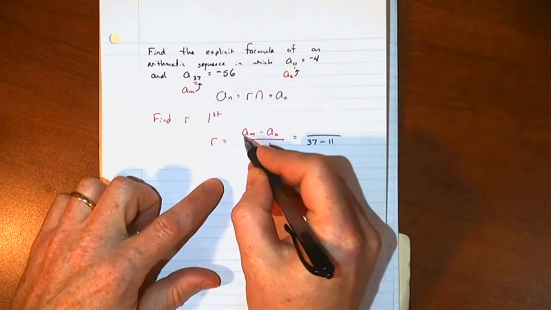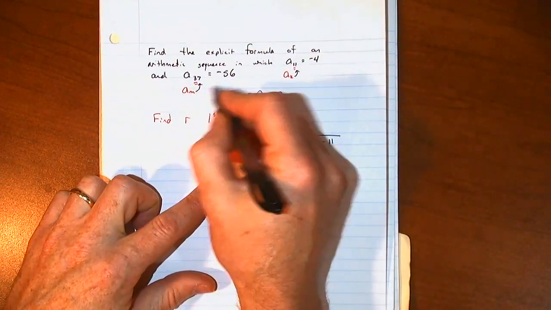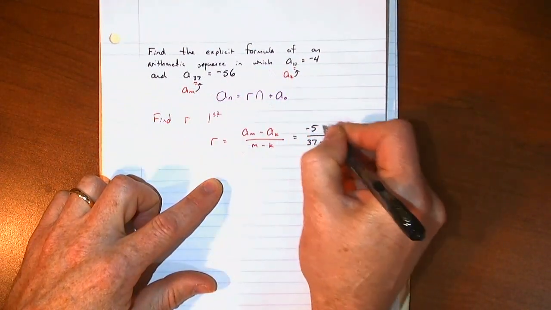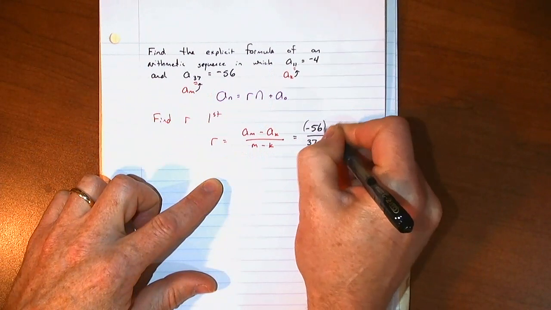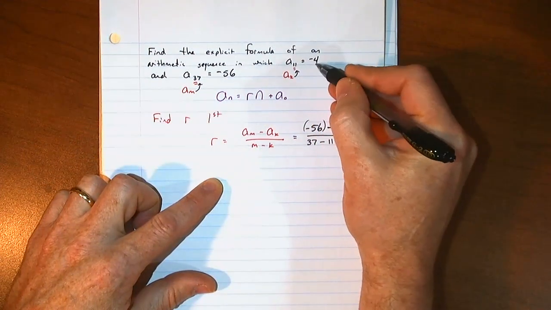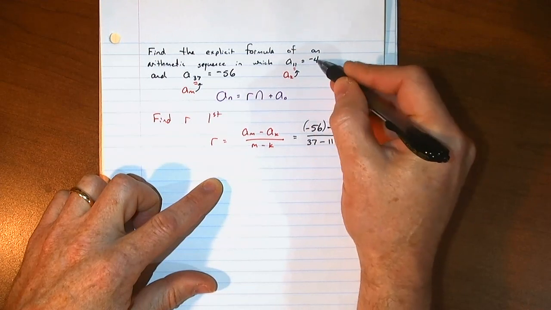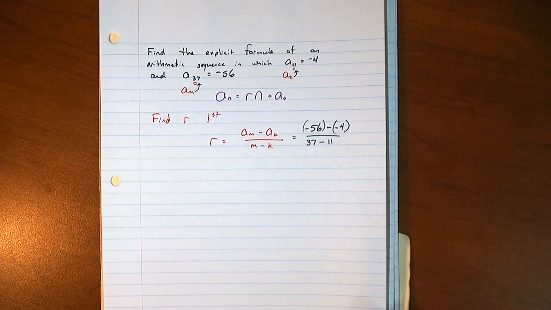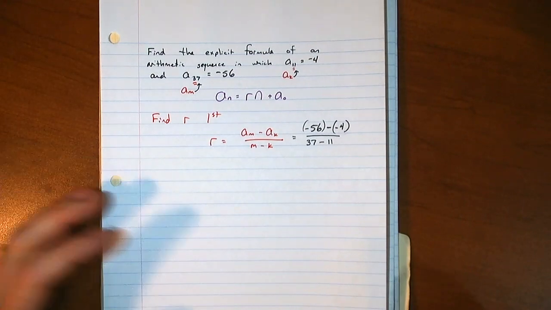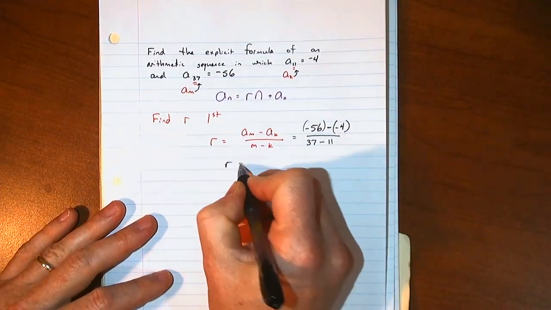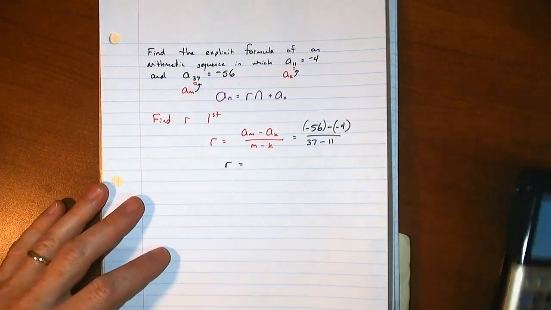The whole deal, a sub m, is what this is equal to. So a sub m is negative 56. And a sub k is what this whole thing is equal to. That's negative 4. Okay, so that's how I would start as far as trying to figure out what r is equal to. And now from here, it's just simplify, and I can use my calculator to help me with that.